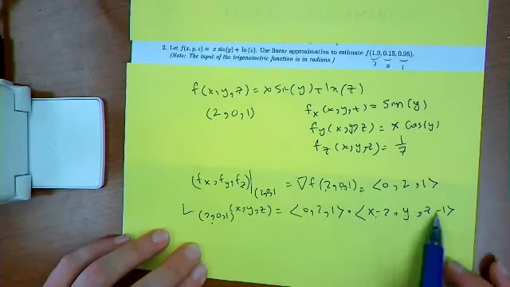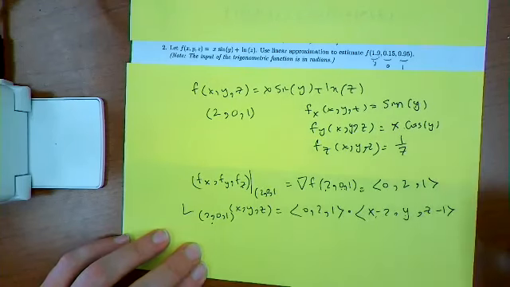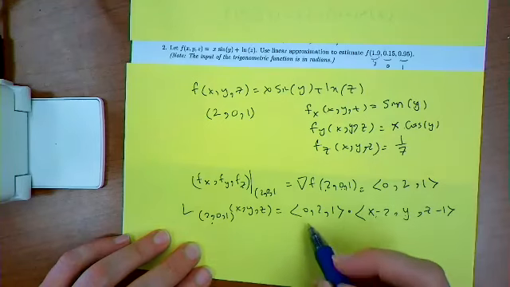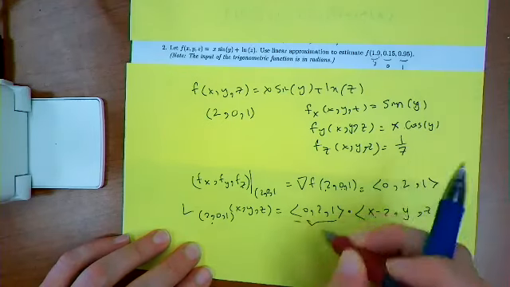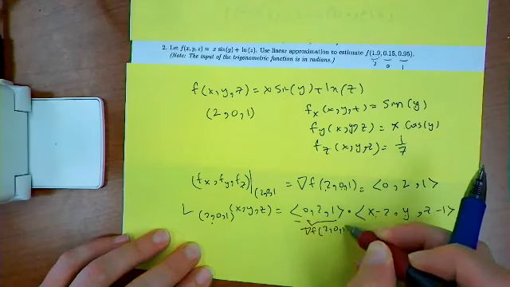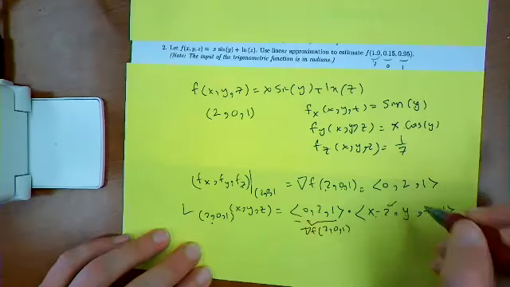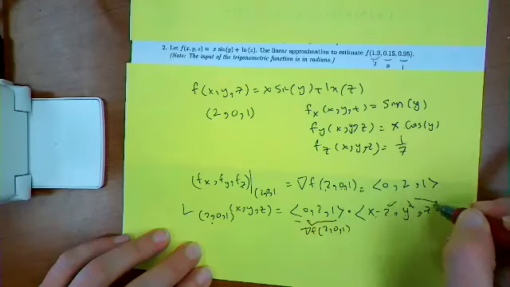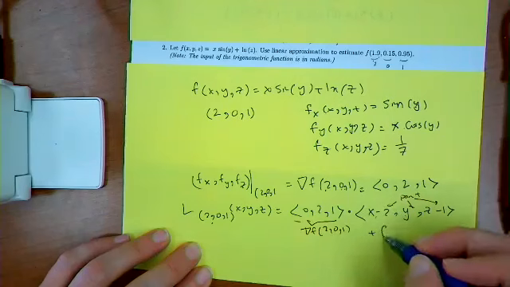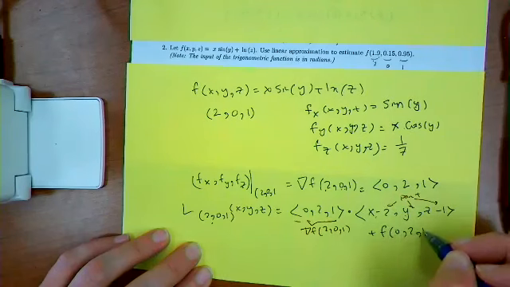So here the point goes in here because you're finding a plane. The linear approximation is a plane, and that gradient goes here, the gradient of f at the point. Here is the point. And then you add f at 2, 0, and 1.